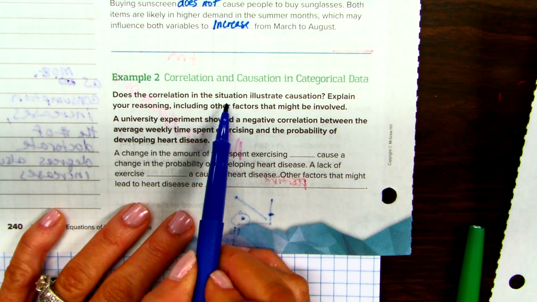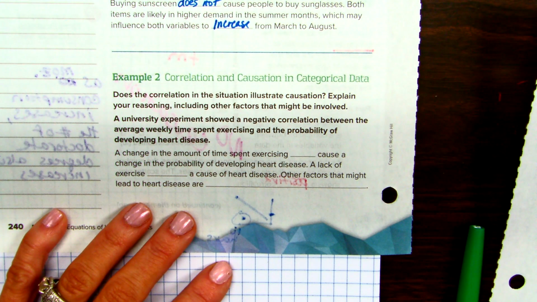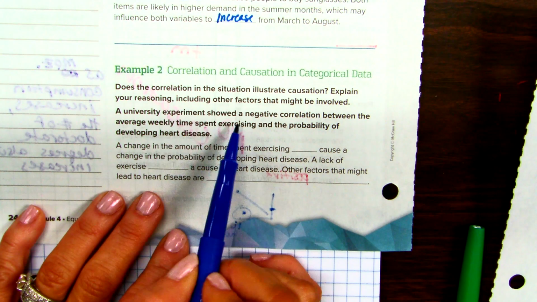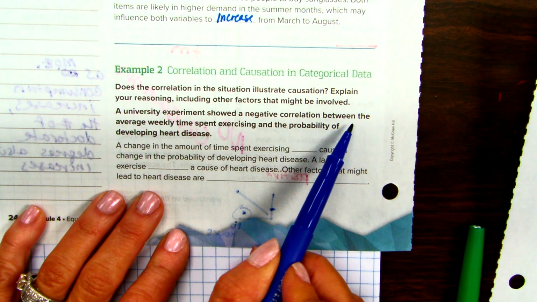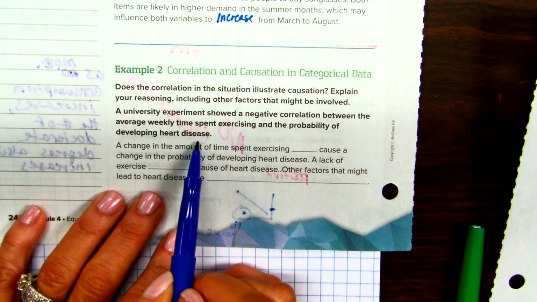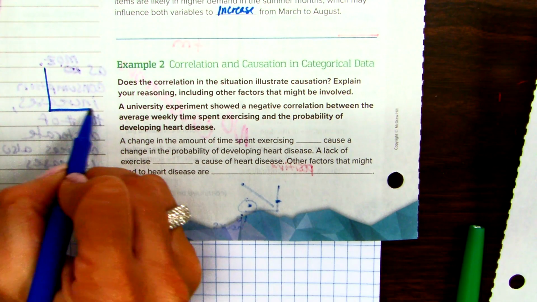Does the correlation in this situation illustrate causation? Okay? So listen to this next scenario. A university experiment showed a negative correlation between the average weekly time spent exercising and the probability of developing heart disease. So here's a negative correlation. So let's just make our quadrant 1.